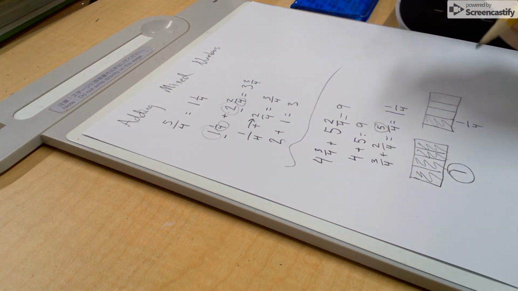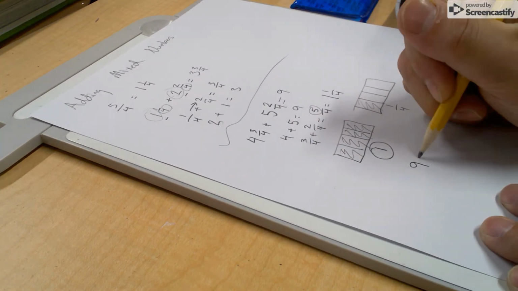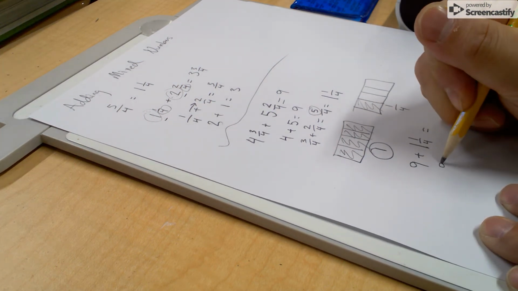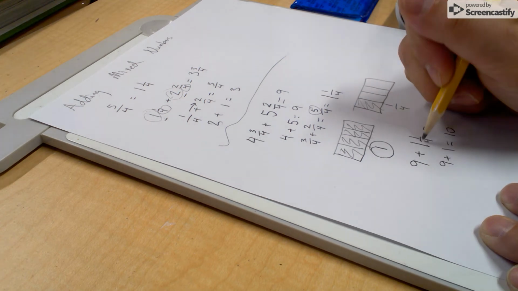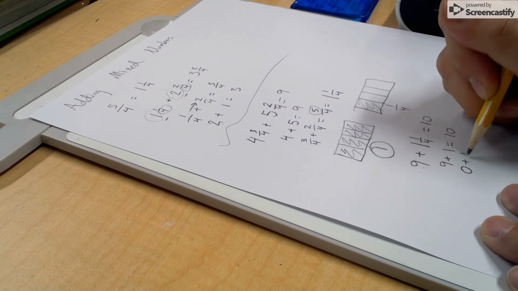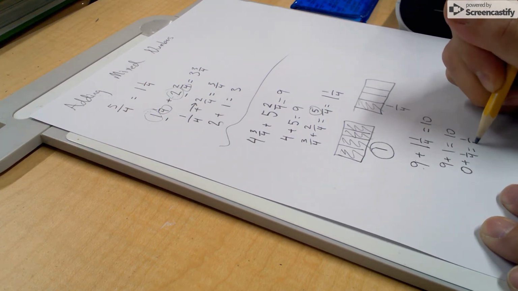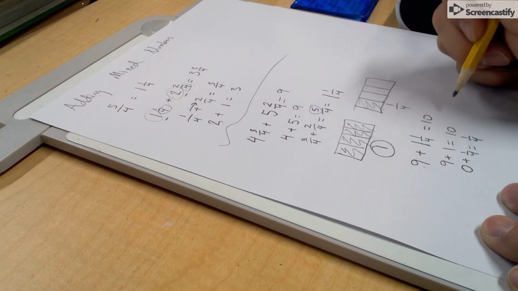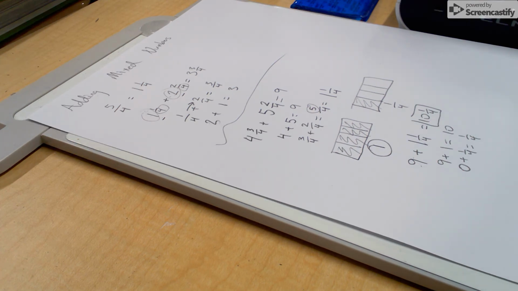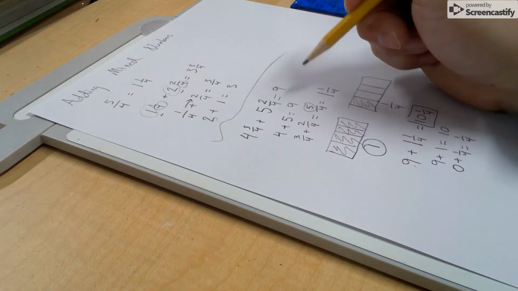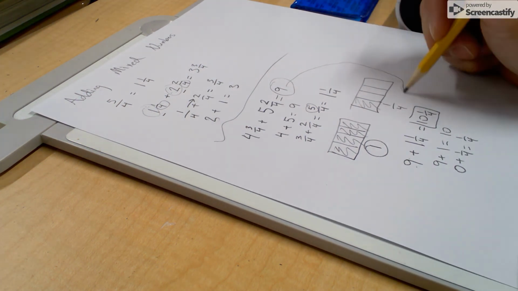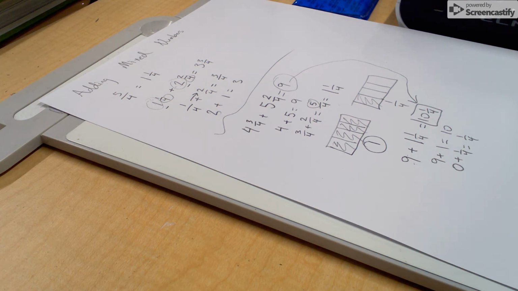We can now add this to the 9. So we could do 9 plus 1 and 1/4. If we split it apart, 9 plus 1 gives us 10. And then we have no fraction over here, so 0 plus 1/4 equals 1/4. We regroup them or add them together, and that will give us 10 and 1/4 all together. So 4 and 3/4 plus 5 and 2/4, this 9 once again needs to be added to something else, and we get that 10 and 1/4.